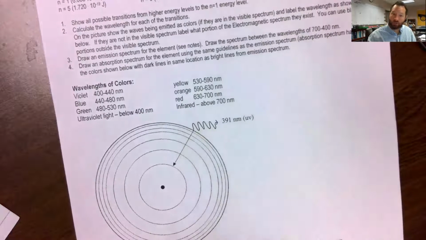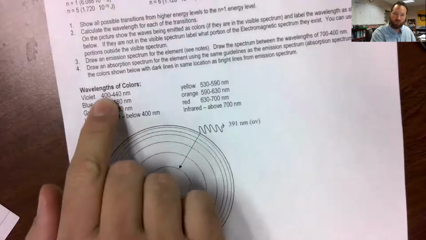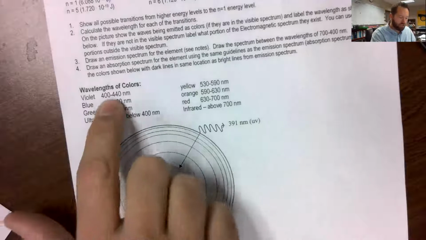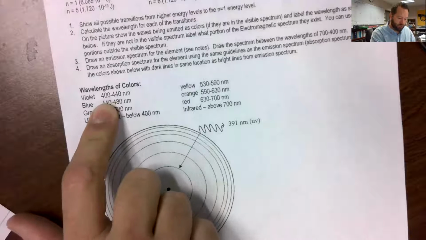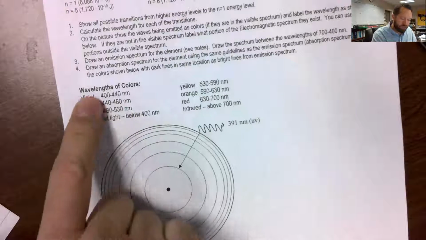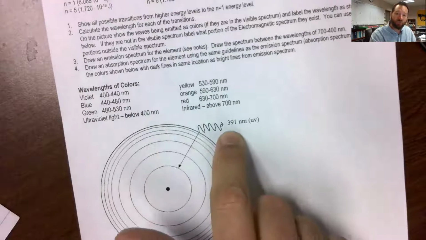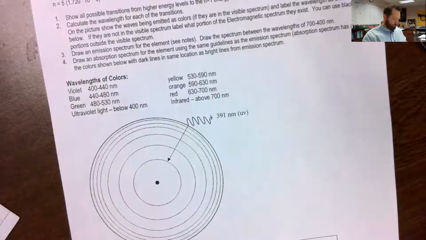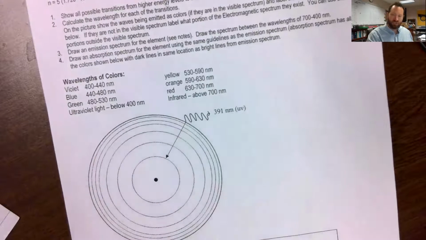It's black, and that's good because if you take a look over here, visible light, what we see, doesn't start until 400 nanometers. 391 is before that, so we wouldn't see it. That would be UV light. So that's good. That's black. We don't actually see it.